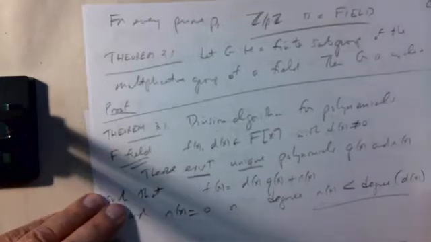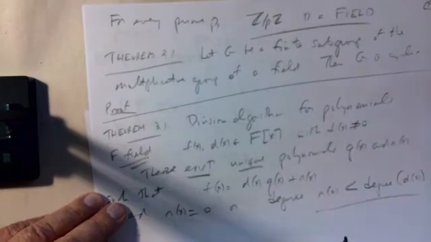And there's actually a corollary of this, which I'll state right now, because we're going to use it. This is theorem 3.2.